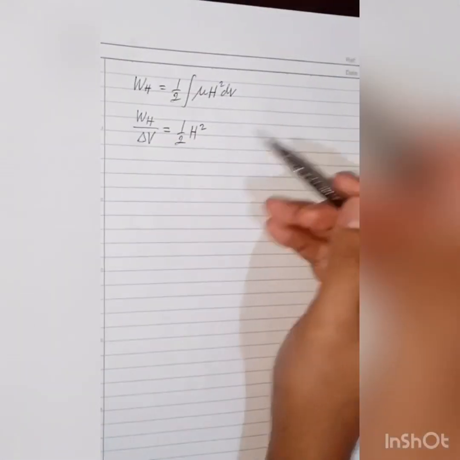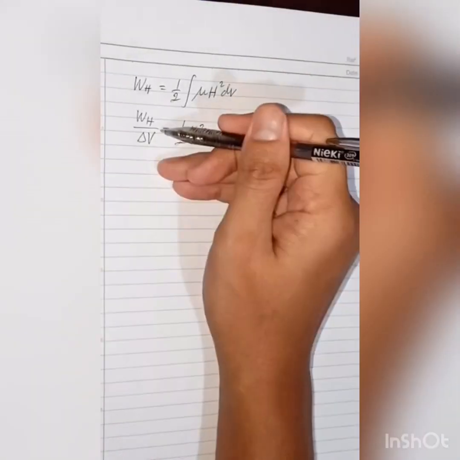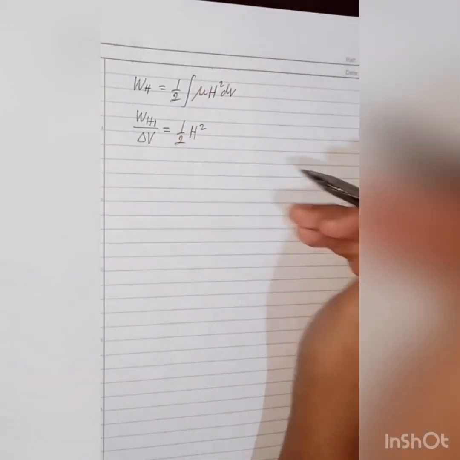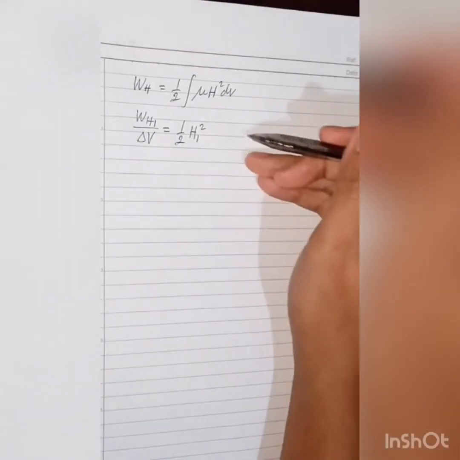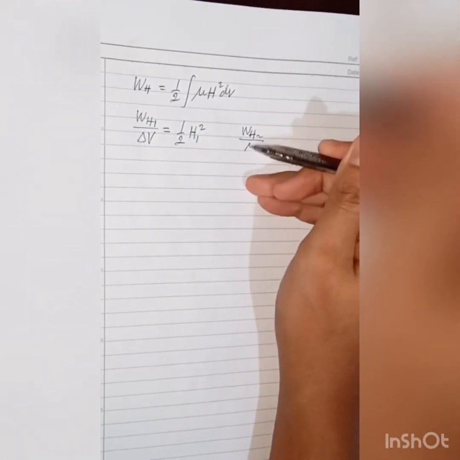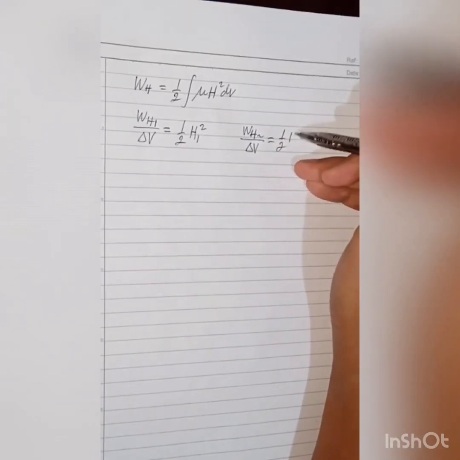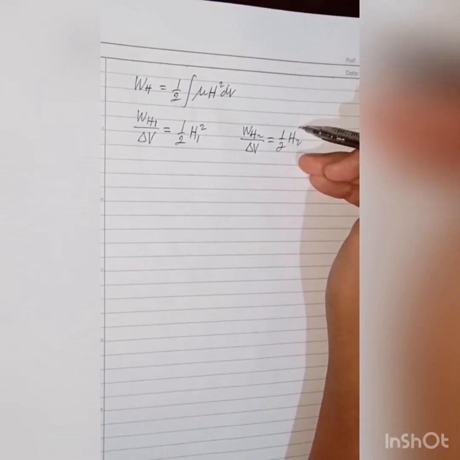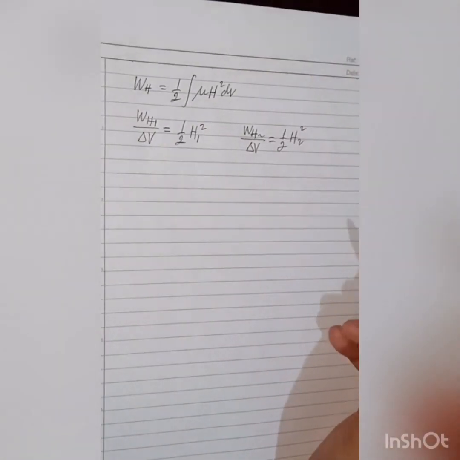If I want to find the magnetic energy for the first region, just use the H1 here. Same thing goes if I want to find the magnetic energy for second region, so just use the H2 squared.